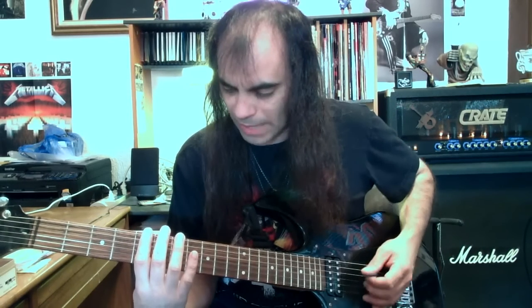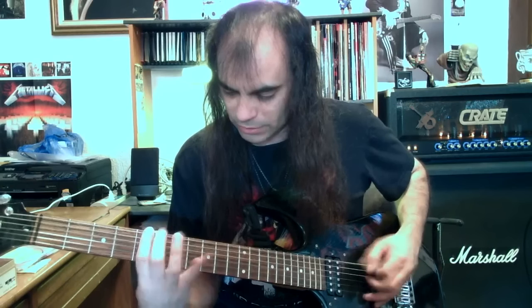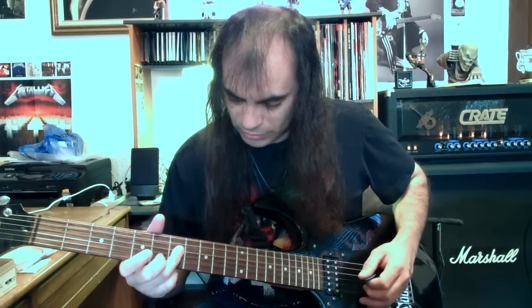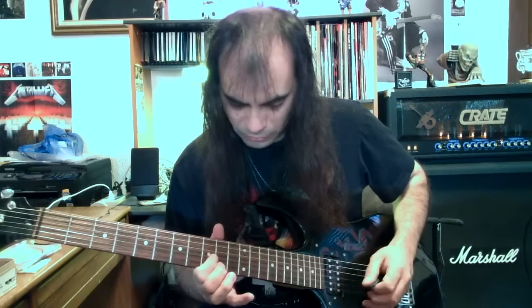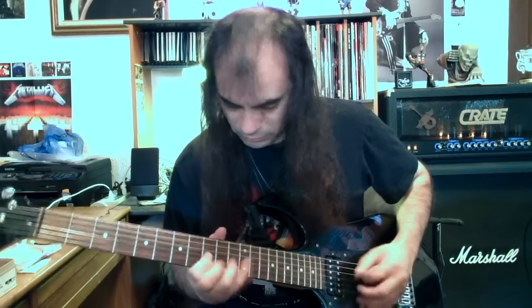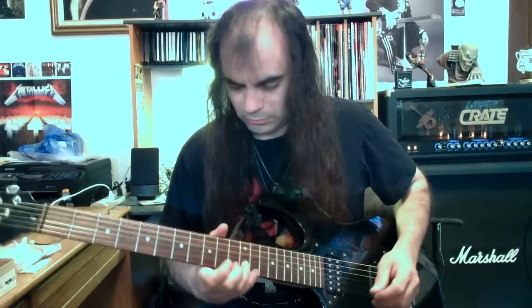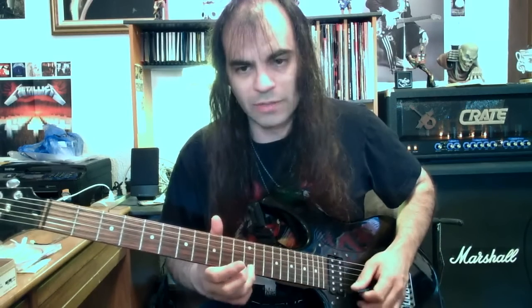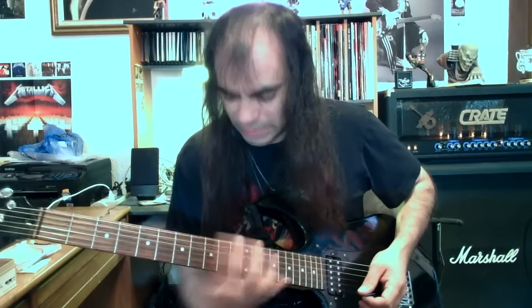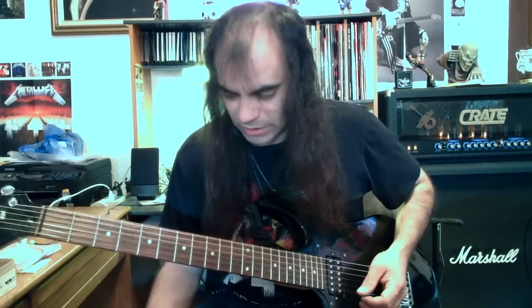So we look at them in patterns. We've got our first one here. We can move into our second one. We can move into our third one right here. So right there we just went from the 5th fret of the 6th string to the 12th fret of the 1st string, and we stayed in key. Everything sounded good because we stayed within those patterns.